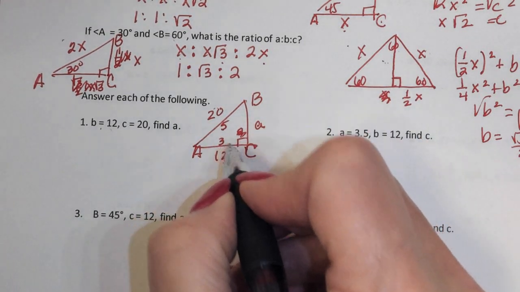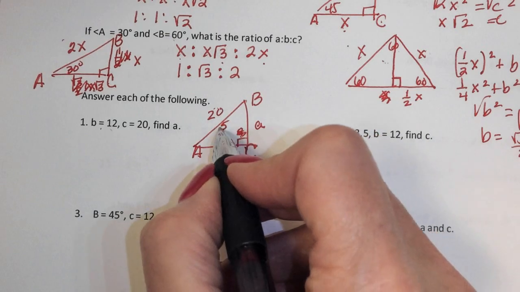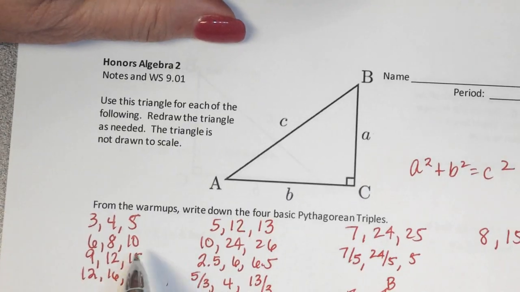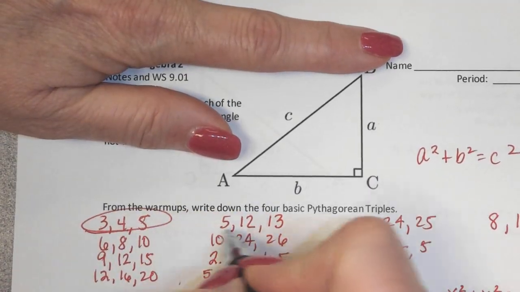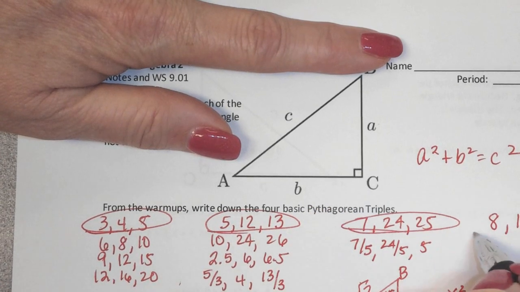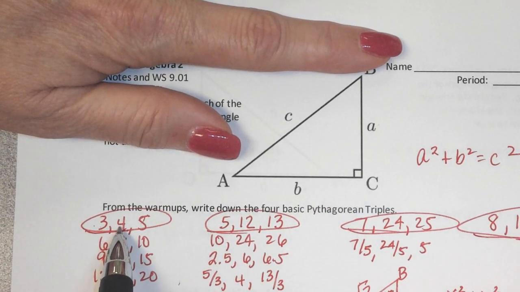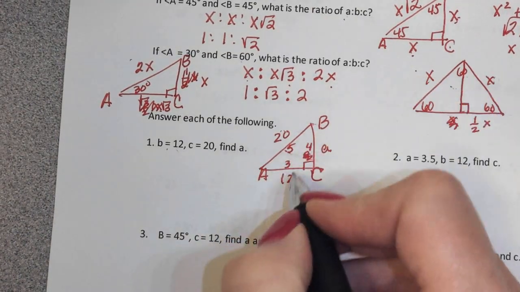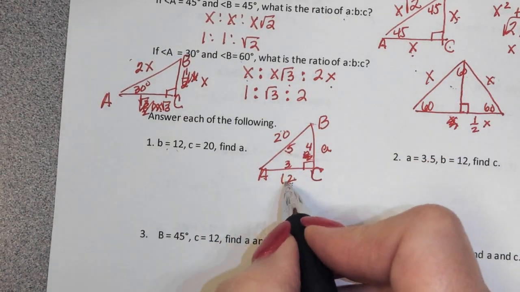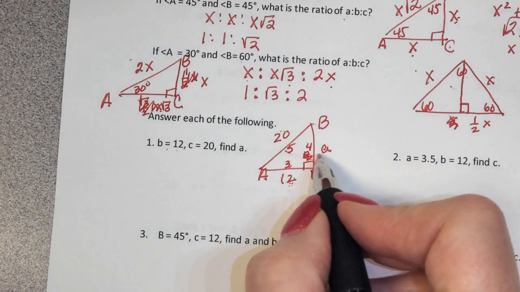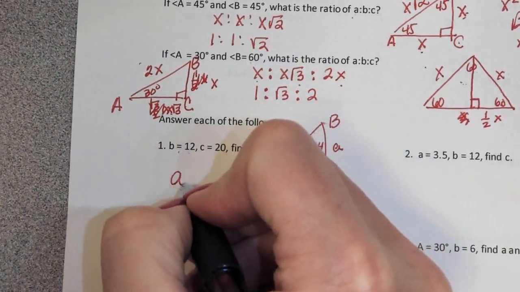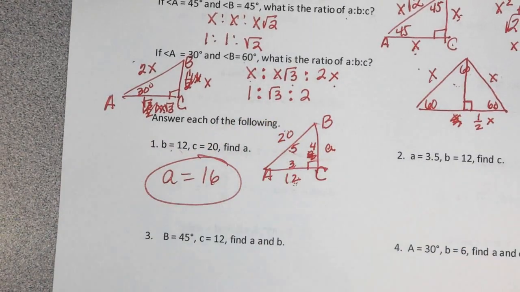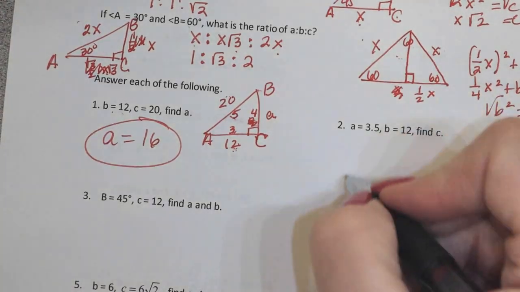So now I can see the triple, 3 blank 5. Look back up here. What was that triple? These are the main triples right here. 3, blank, 5. 4, right? So this side would have been 4 if it was just 3, 4, 5. But what did we multiply them all by? By 4, right? So therefore A is going to have to be 16. All right, let's look at the next one.